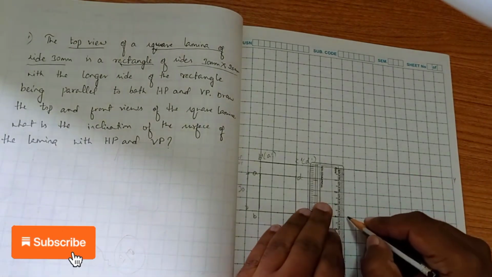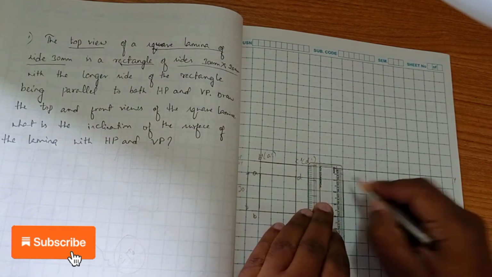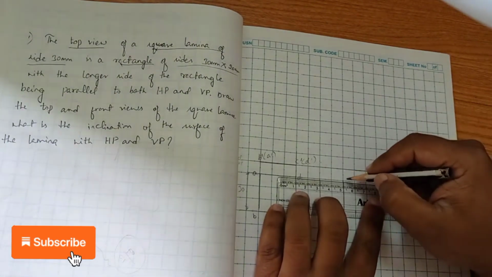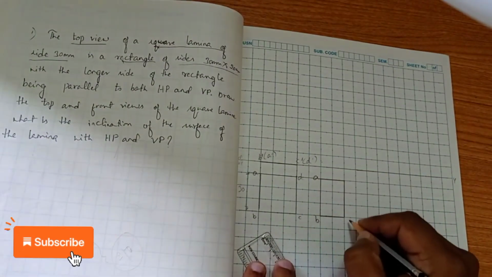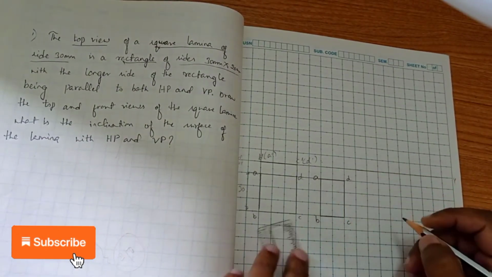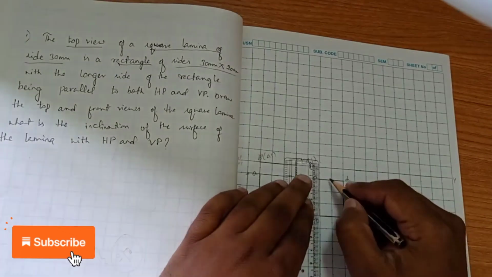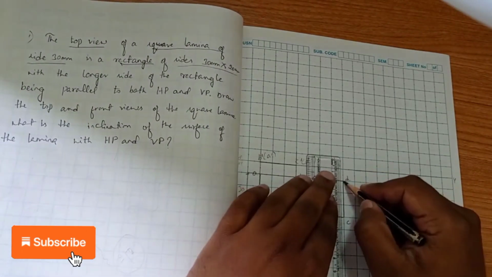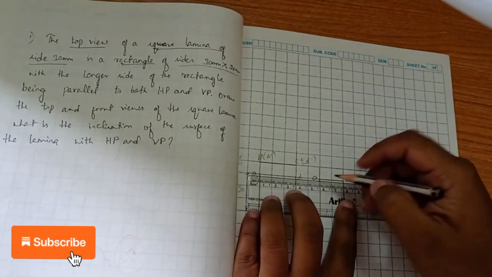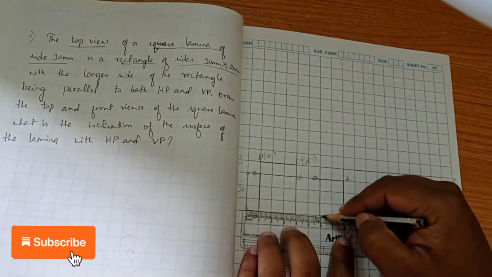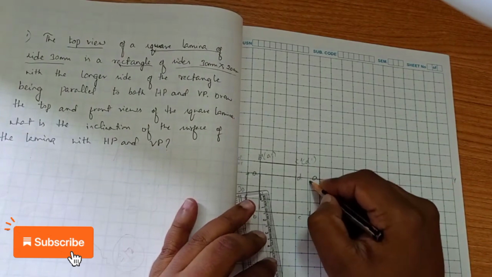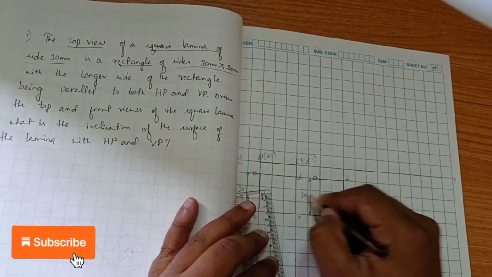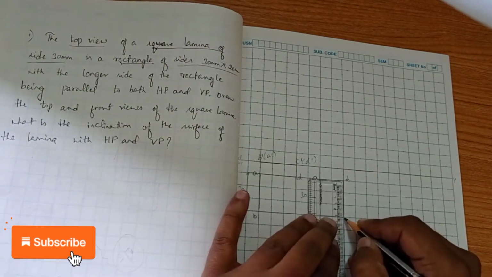So 30 by 20 is the rectangle, that is A, B, C, D. We can show the dimensions here. So we know this is 30 and this is 20.